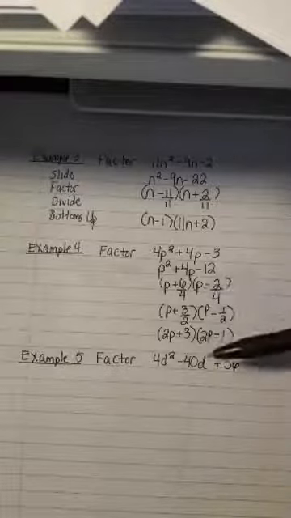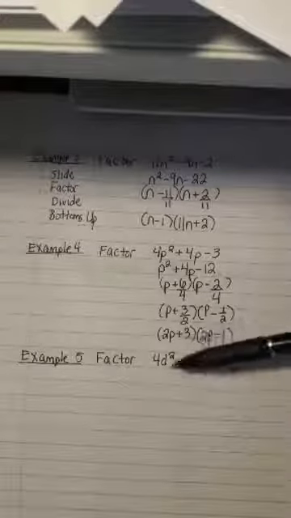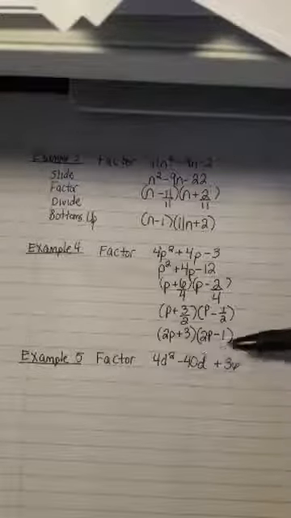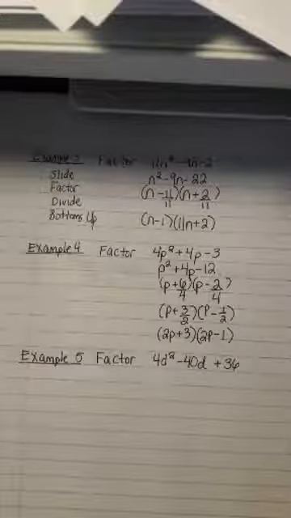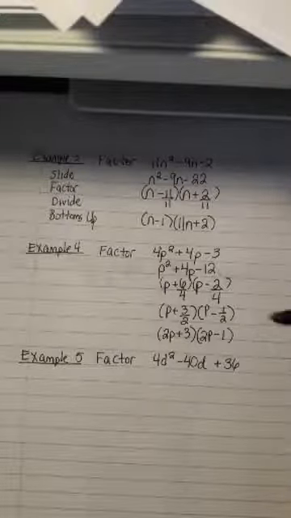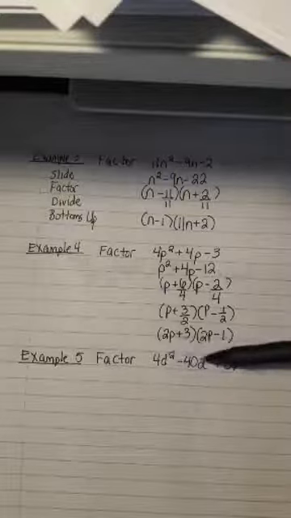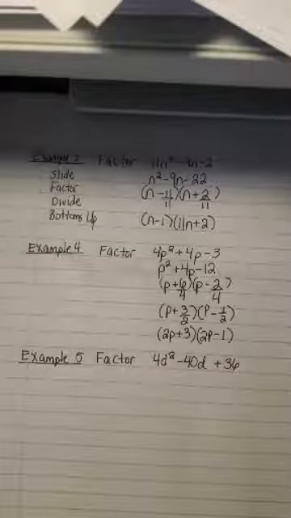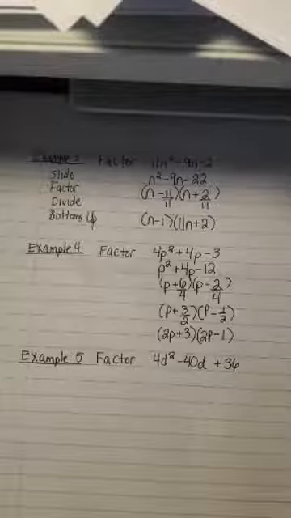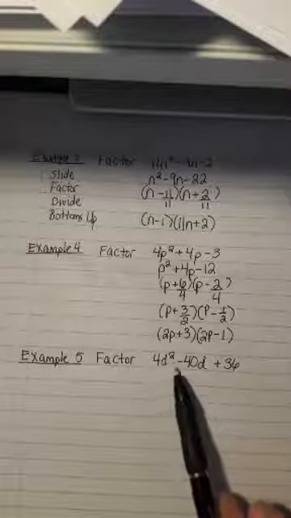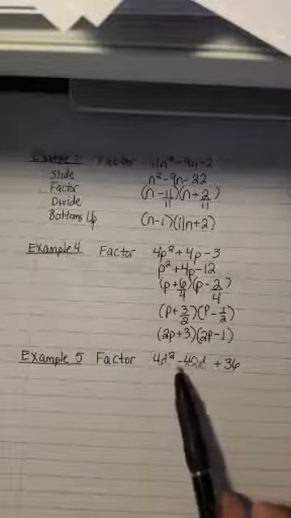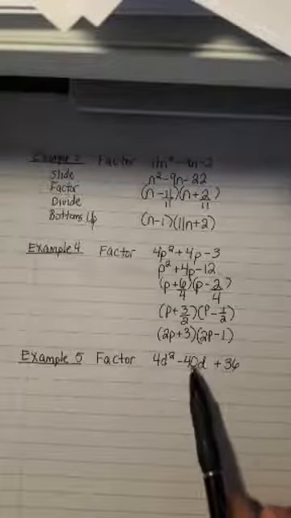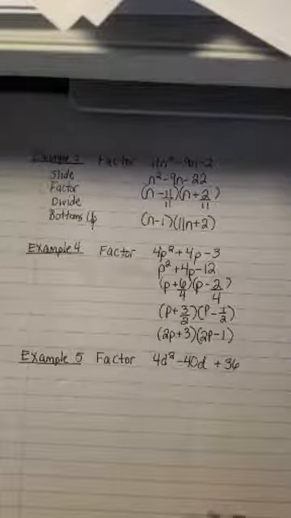If you'll look at this trinomial, 4d squared minus 4d plus 36, I hope it pops out into your brain that there's a number that will divide evenly into all 3 of those terms. These other trinomials that we've done, examples 1 through 4, there was no common factor in all 3 terms. This one has a common factor in all 3 terms. 4 will divide evenly into all 3. So we need to pull that 4 out as a GCF.